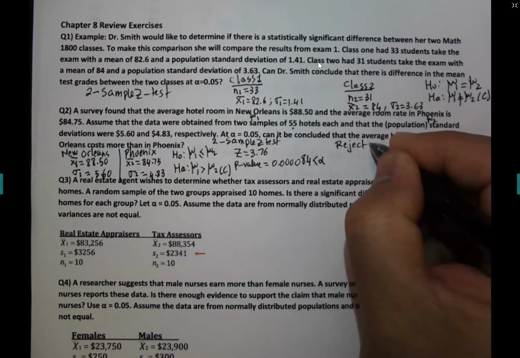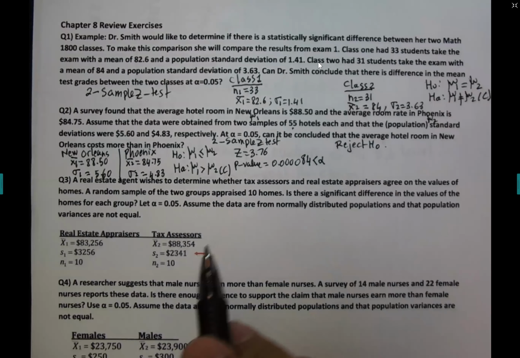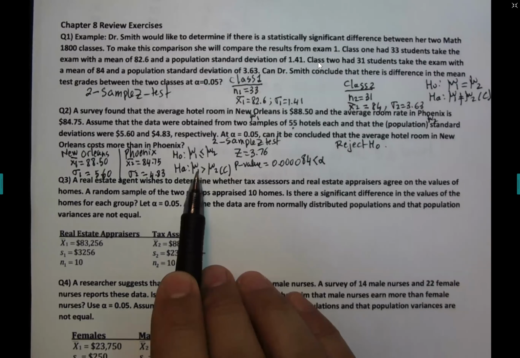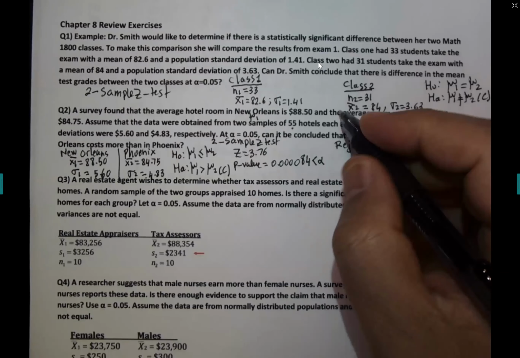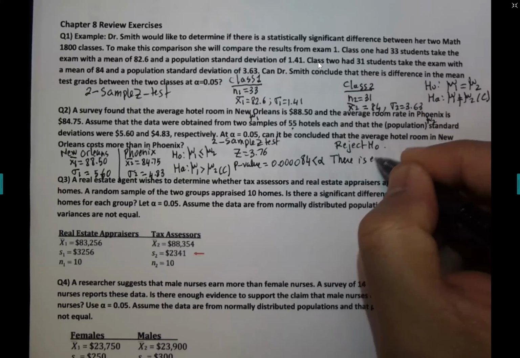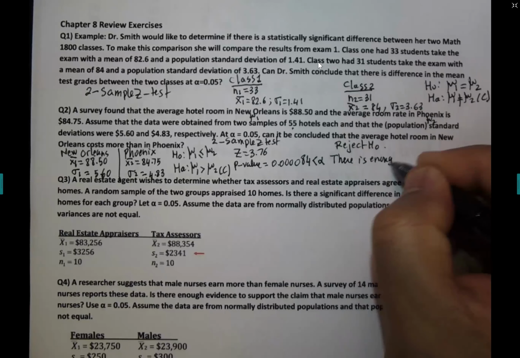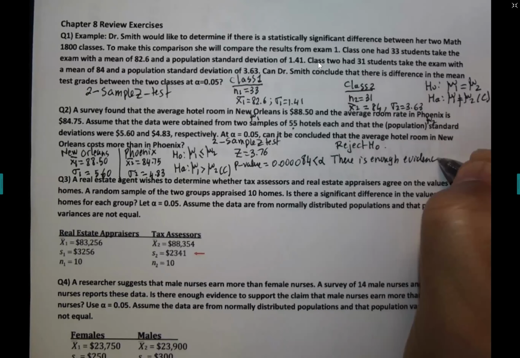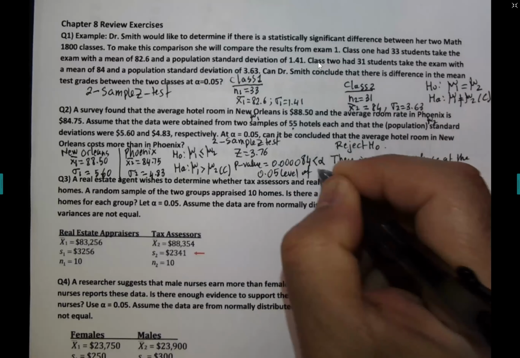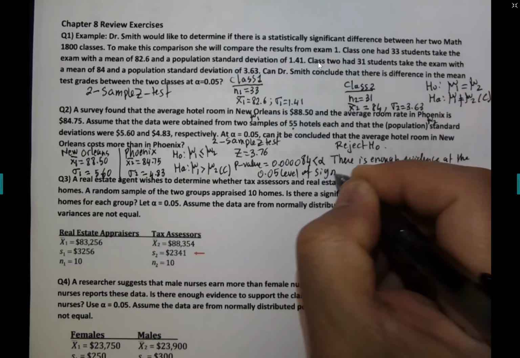Okay, same as above. We reject the null hypothesis, and our claim happened to be in the alternative hypothesis. We support the claim. There is enough evidence at the 0.05 level of significance to support the claim.